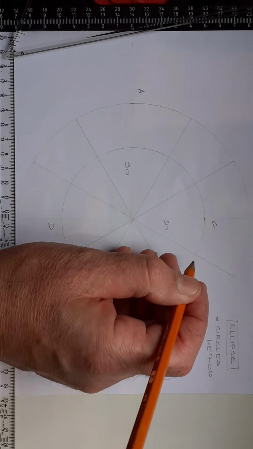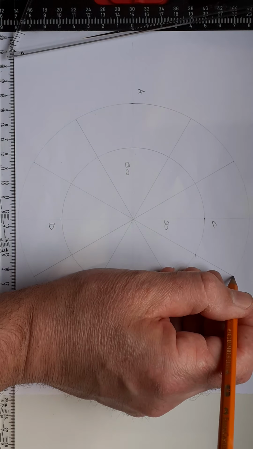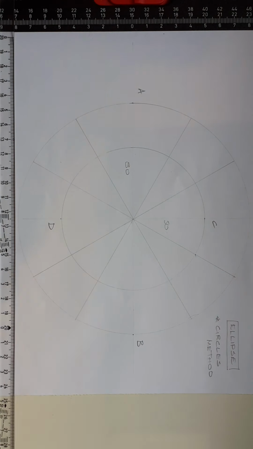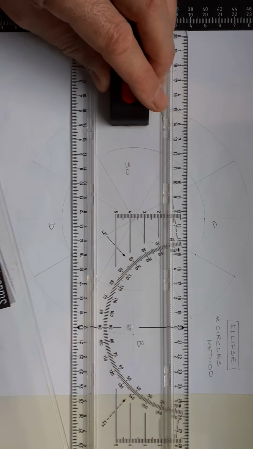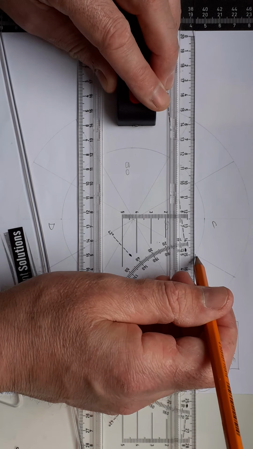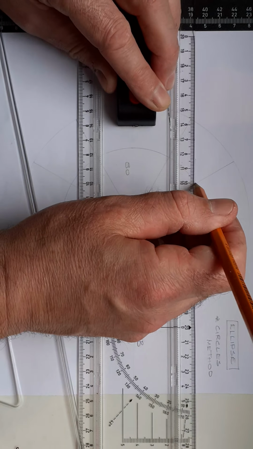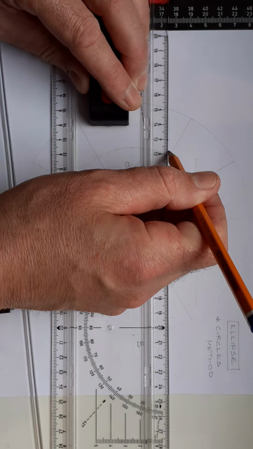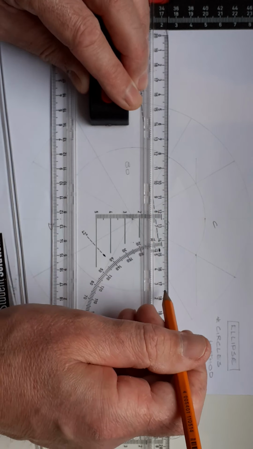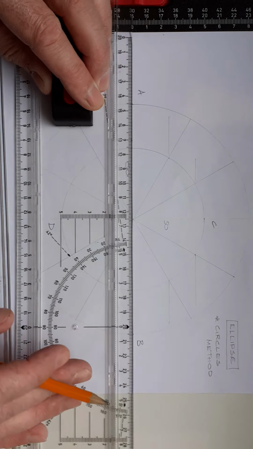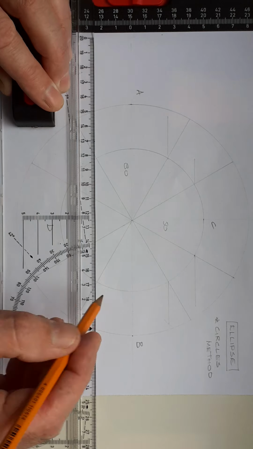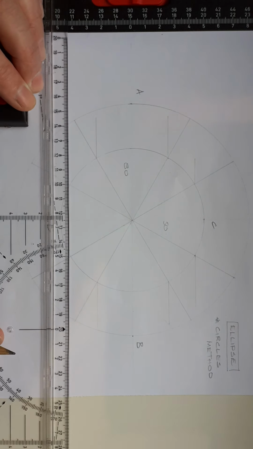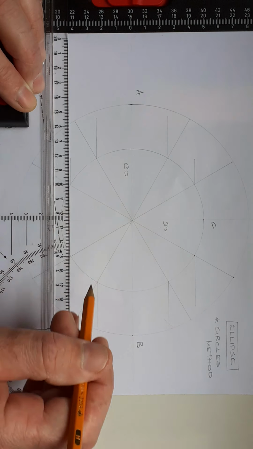Now, to locate the points on the ellipse, if we take this line here, where it meets the small circle, you draw a horizontal line out to the right, and you can do the same thing on the other side at the same time. You go down here, and you draw a line out. Where it meets the small circle, you go out. Go down to the bottom half. Where it meets the small circle, go out to the right here, to the left on the other side. And down to the bottom, same again.